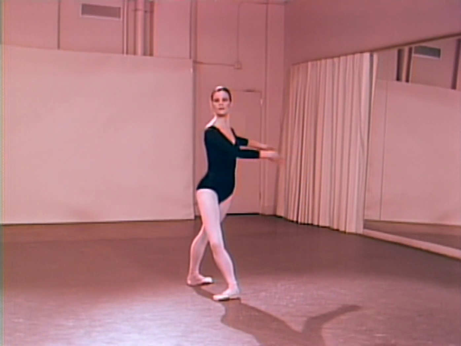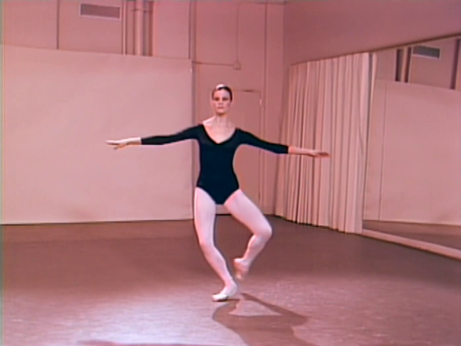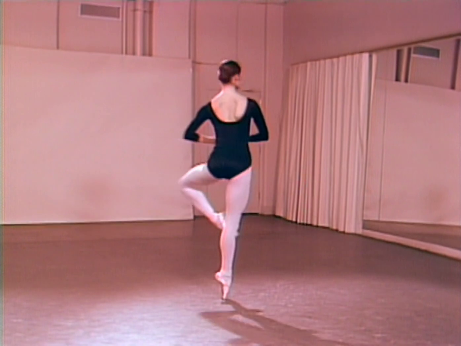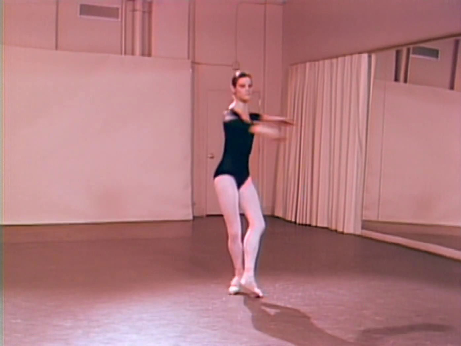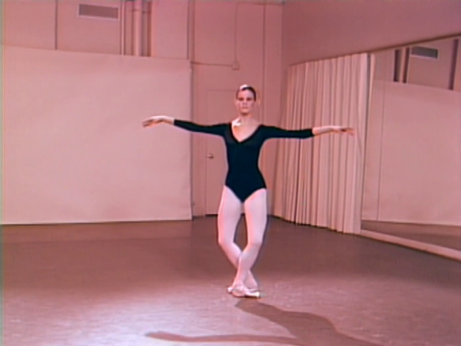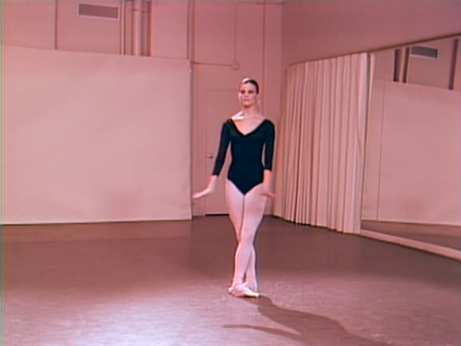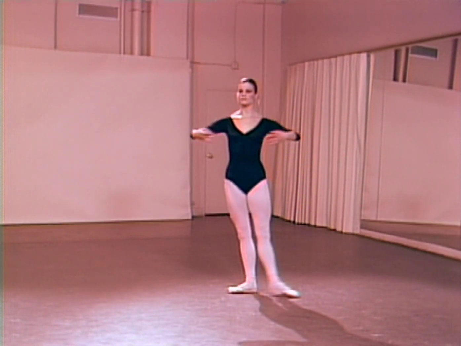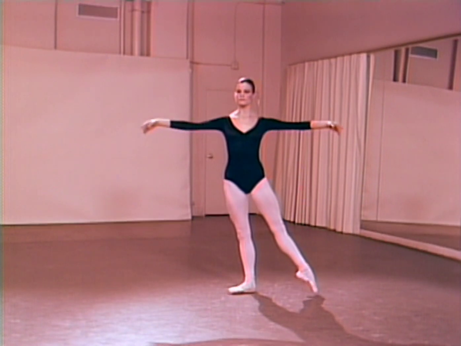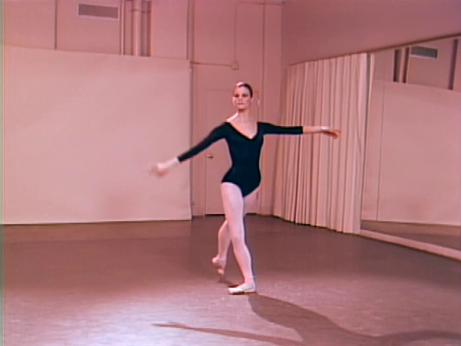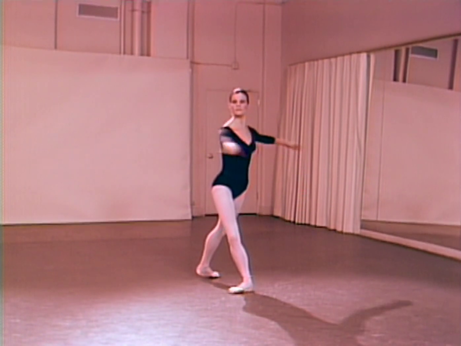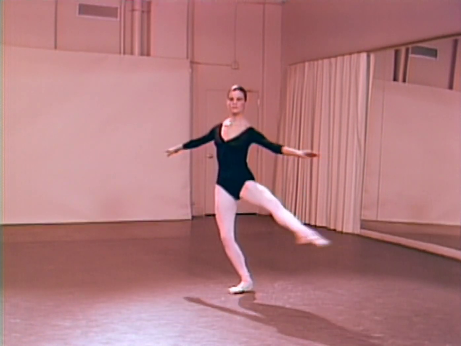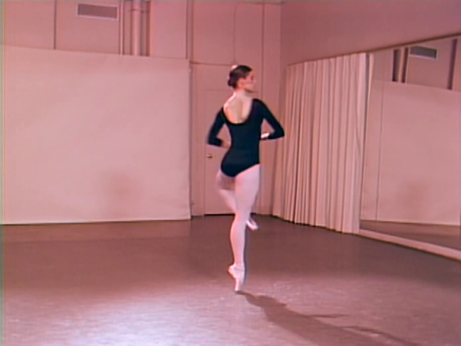Here from fourth, the foot is taken directly to the front of the supporting knee. From fourth, the working leg may also be whipped to second in demi-plié before placing it in front of the supporting knee.